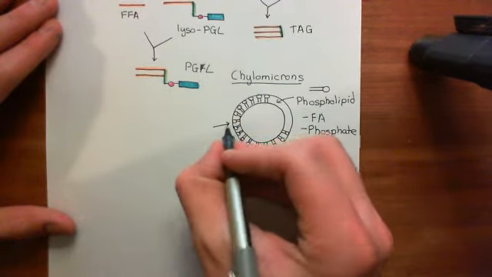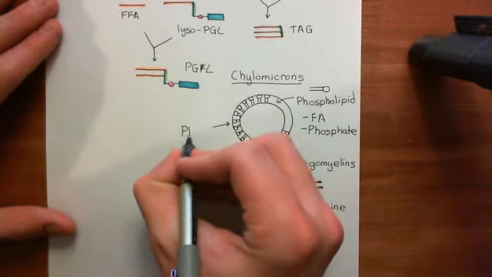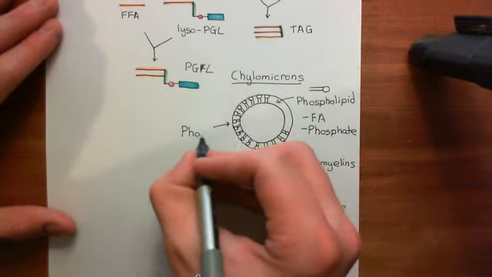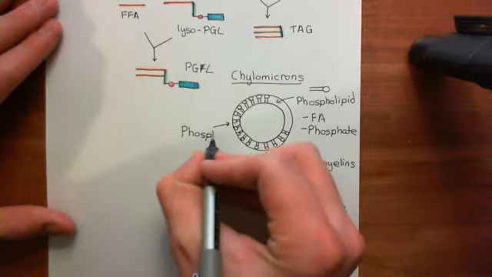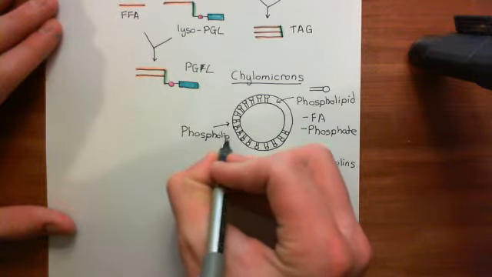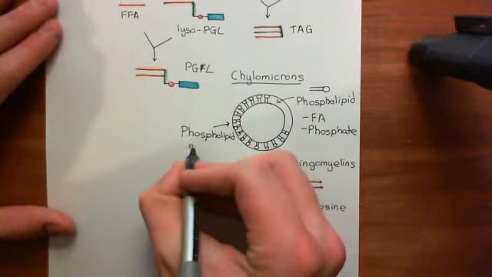So this outer layer that we have of phospholipids, you'll notice that it's not like a cell membrane. In a cell membrane you have a bilayer of phospholipids. In chylomicrons you just have a monolayer.